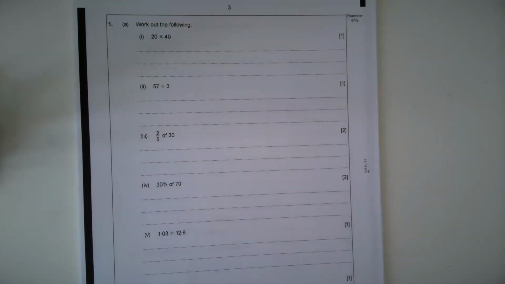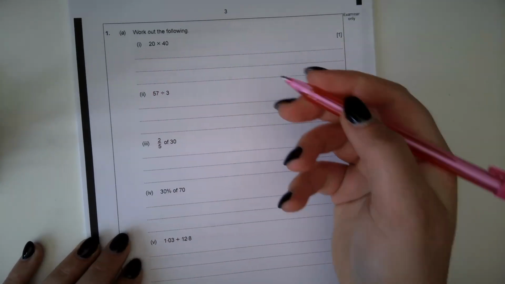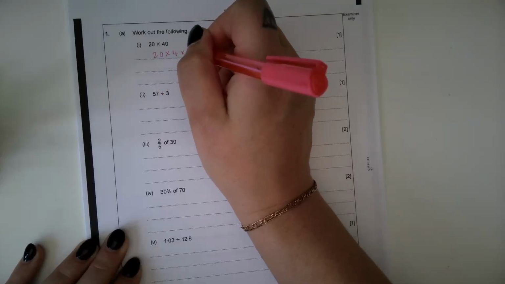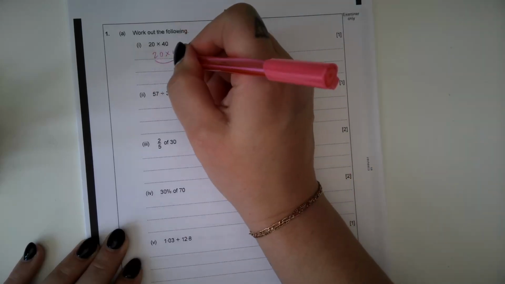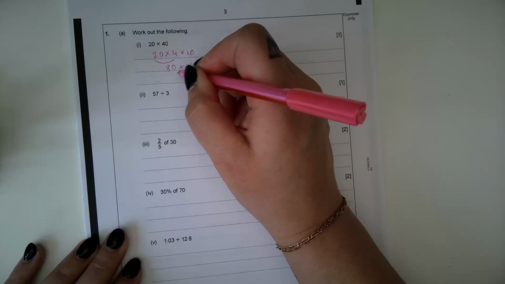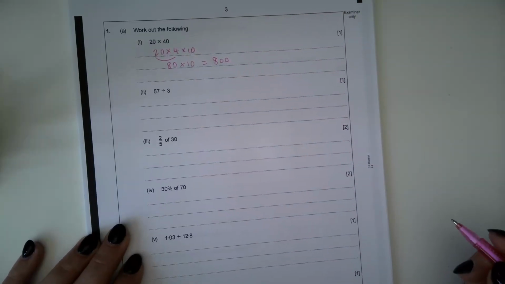Question 1a. Work out the following. So part 1, 20 multiplied by 40. So I'm going to split this a little. 20 multiplied by 4 multiplied by 10. Because 4 multiplied by 10 is 40. 20 multiplied by 4 is 80. And then if I multiply it by that 10, 80 multiplied by 10 is 800.